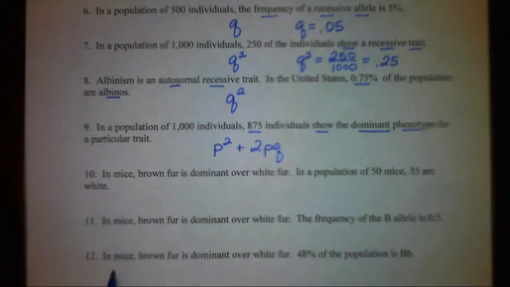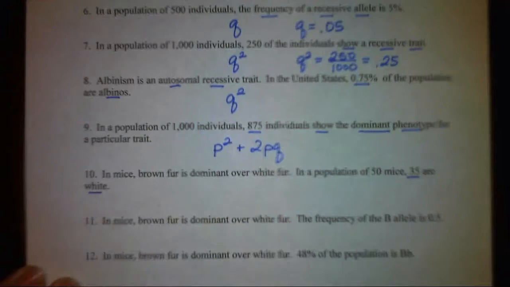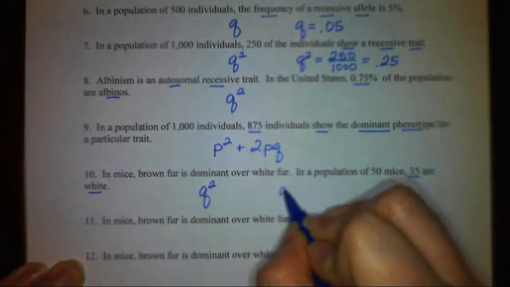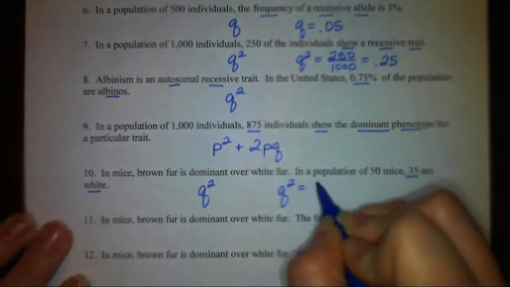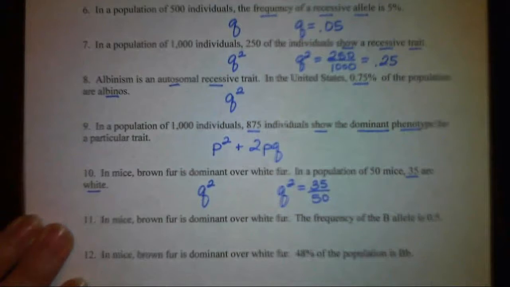My last three are dealing with mice here. Brown fur is going to be dominant over white fur in each of these last three. It says here that out of 50, 35 are white. Well, if brown is dominant over white, the only way to show the white fur is if a mouse is homozygous recessive. Homozygous recessive is represented by q squared. So if I was working a problem, I would have to start off and think that q squared is 35 out of 50, and then turn it into a decimal from there.